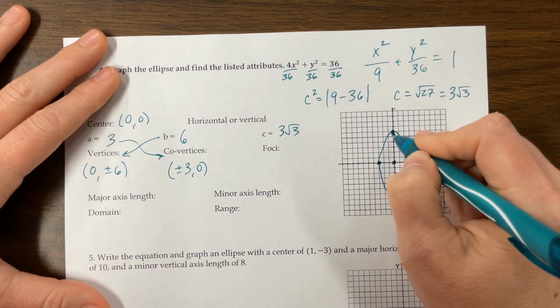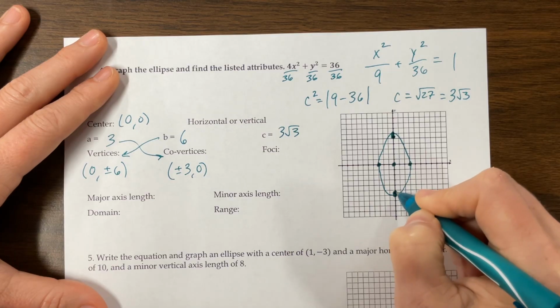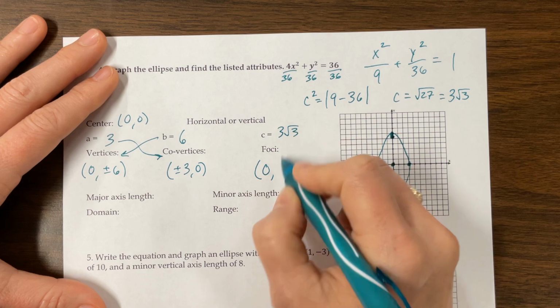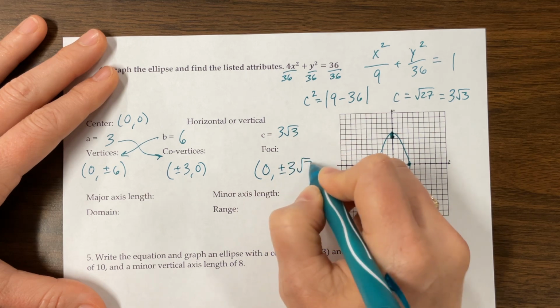So we're going to be, oh, it's really close in here. You can't tell. My points are so big that you can't even see it. So this is 0, and then plus or minus 3 root 3.